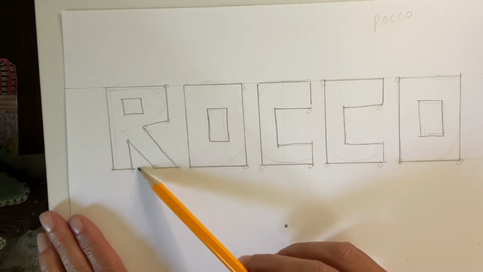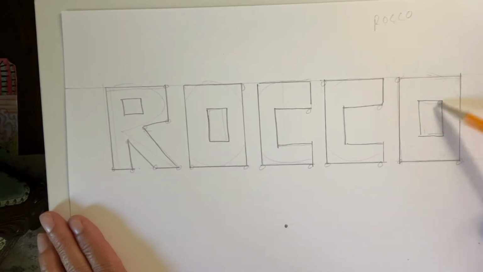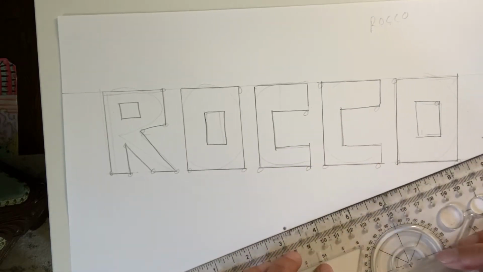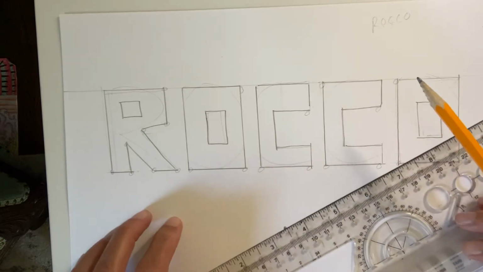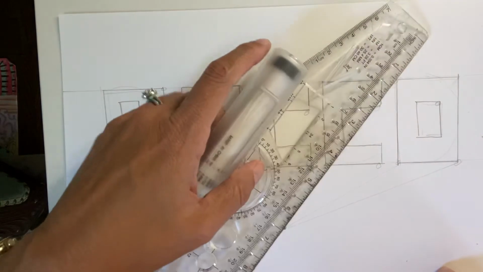So let's start with the O because it's kind of simpler. We also need this one here. I'm not using this angle because it's going to be behind the O and you're not going to see it, so you don't really need to connect that. So here we go. I'm starting with the bottom, and I'm going to create these really light lines that go to the vanishing point. And I'm going to do one letter at a time.